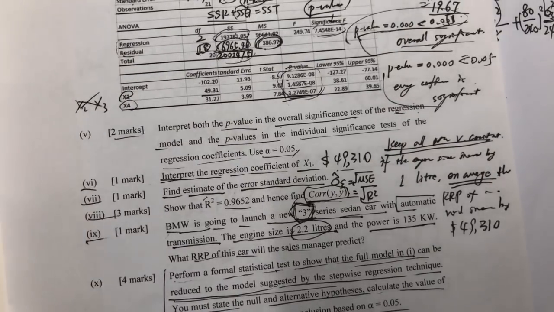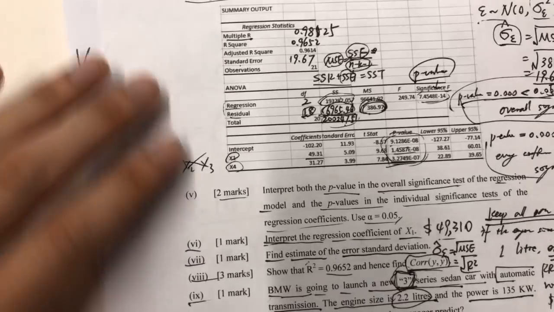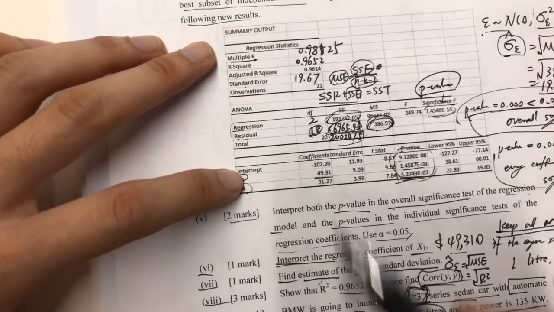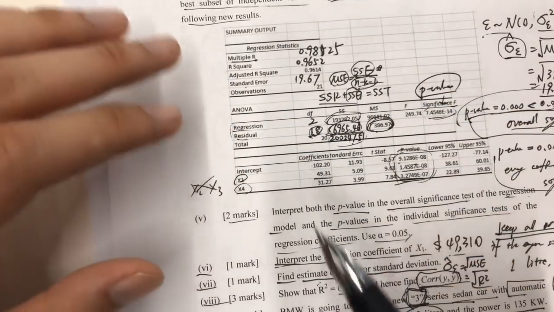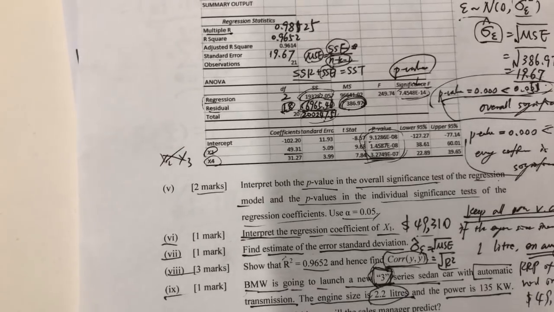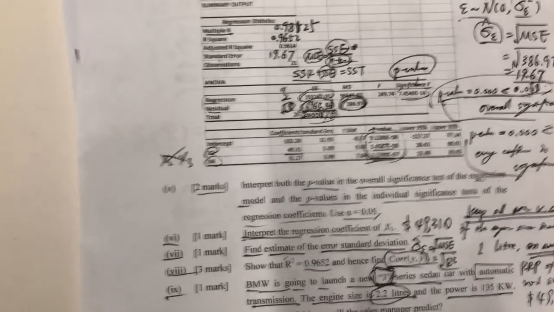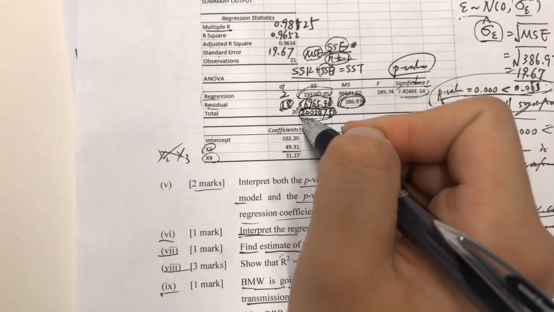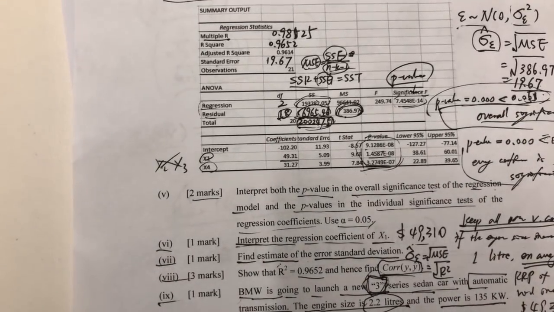How can we calculate y bar in regression? You can only calculate y bar if you get the source data, but in this question, we don't have access to it. Yeah, let's see if we can calculate y bar. So this is SST. No, we can't. No, we cannot calculate y bar.